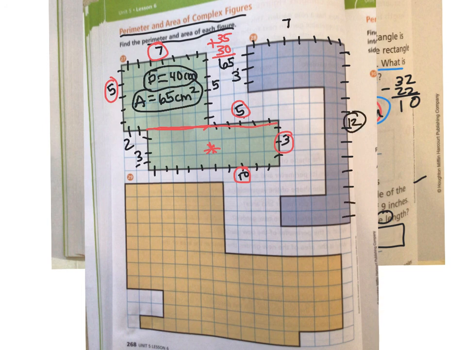Maybe we should circle them so we can see them better, okay? And I keep going. I do the bottom and then the side all the way around. You can do it, okay? Once you have your perimeter, then that's when you're going to break it into rectangles. And when I look at this one, I think the best way to break it into rectangles would be just like this. So you have 3 rectangles that you're going to figure out the area for, okay?